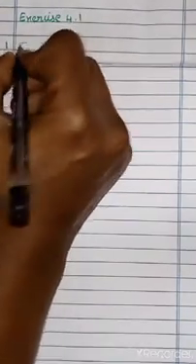So what hint have they given us here? Or. If or is there, what rule do we have to use? Yes, addition rule.